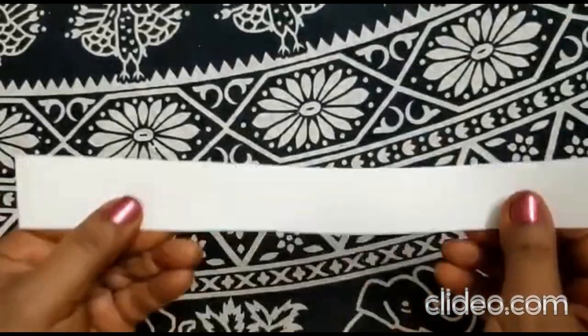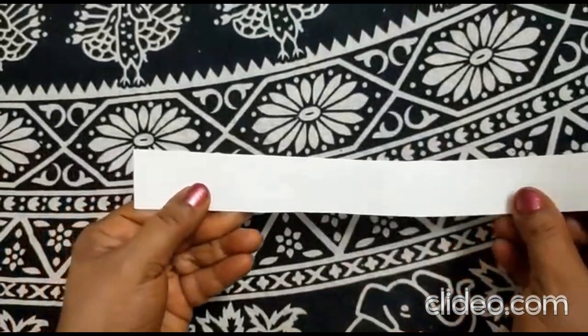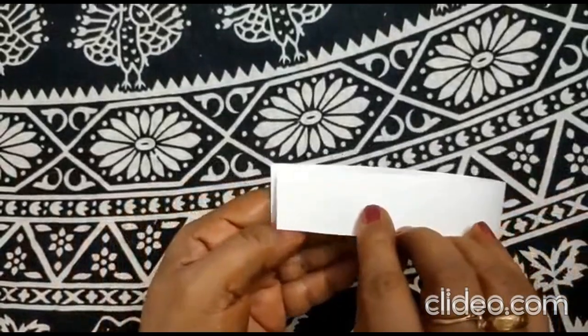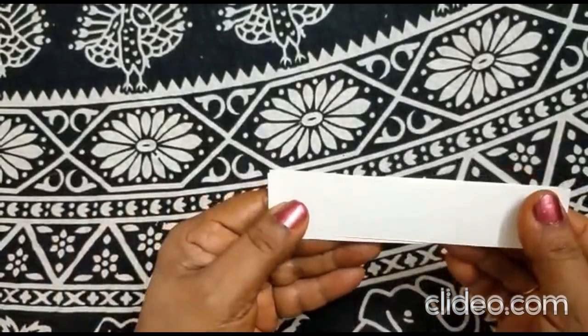For this, let's take the first strip of paper and fold it into 2 equal parts.